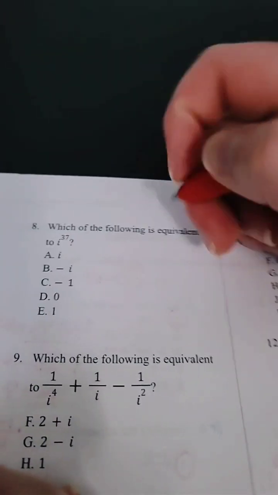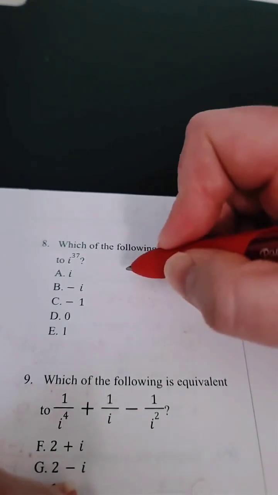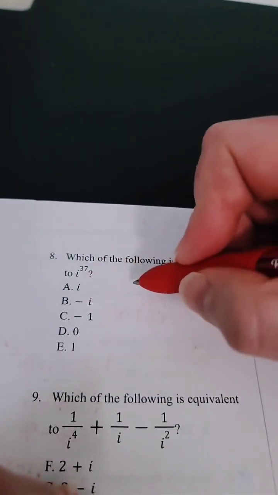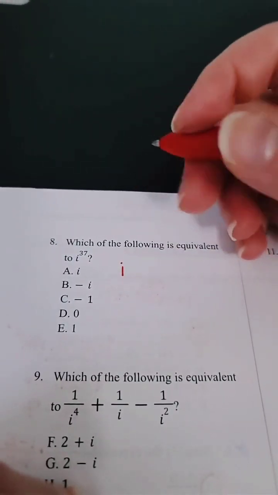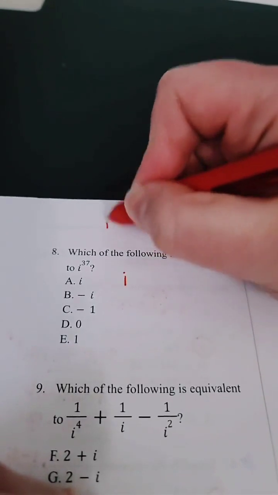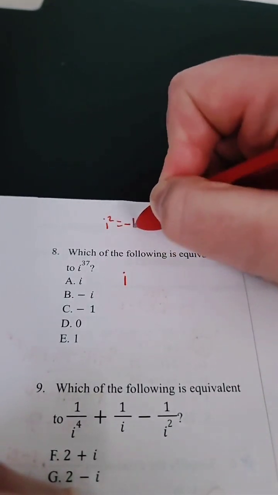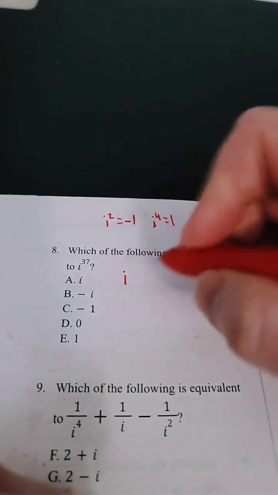So let's go to number 8. Which of the following is equivalent to i to the 37th? What you're going to do with these types of problems is rewrite it in a way where you can use the other information you know about i's, like i squared is equal to negative 1, and i to the 4th is equal to positive 1. That's another one that's helpful.